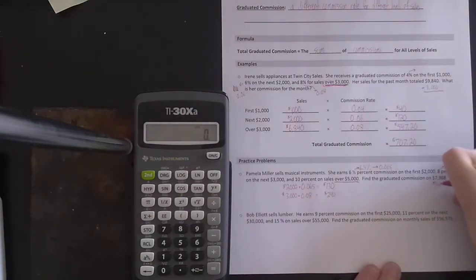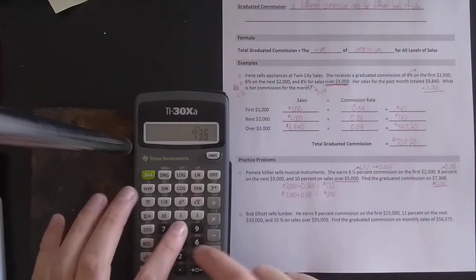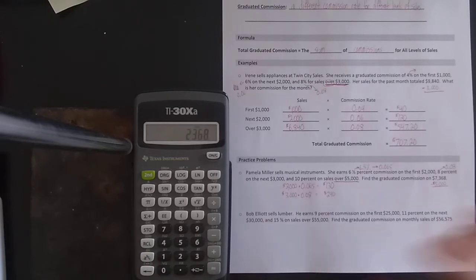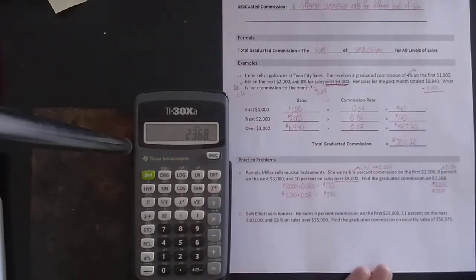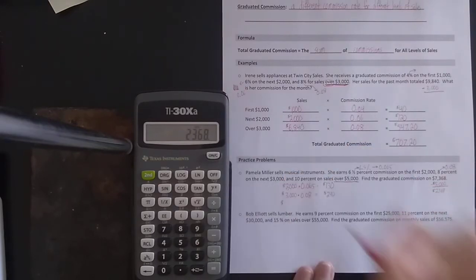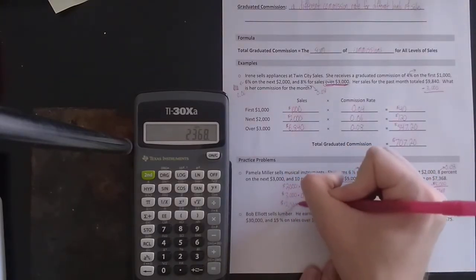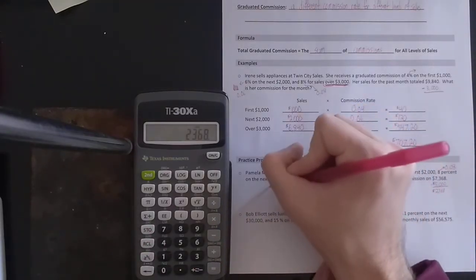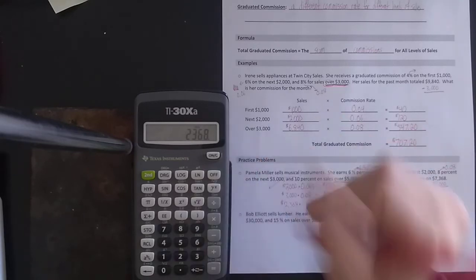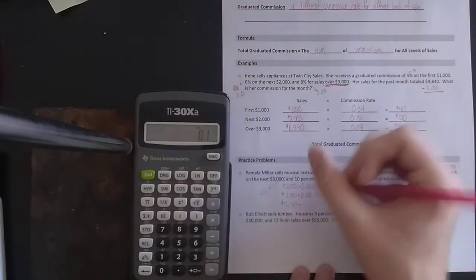So we do that by taking the total amount of sales, $7,368, and subtracting $5,000 from that. The amount over $5,000 she made is $2,368. We're going to multiply that by 10% as a decimal, which would be 10 divided by 100, 0.1.